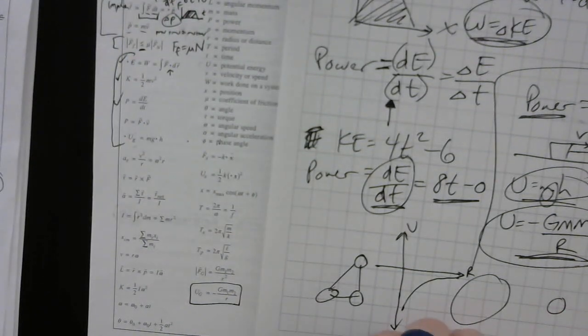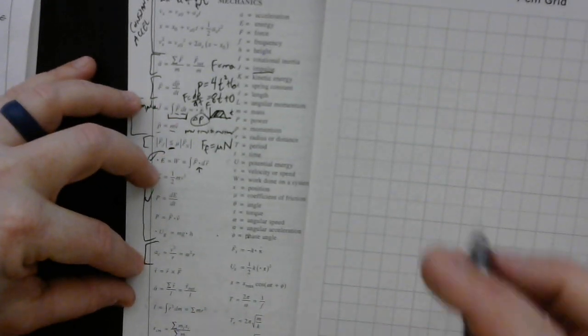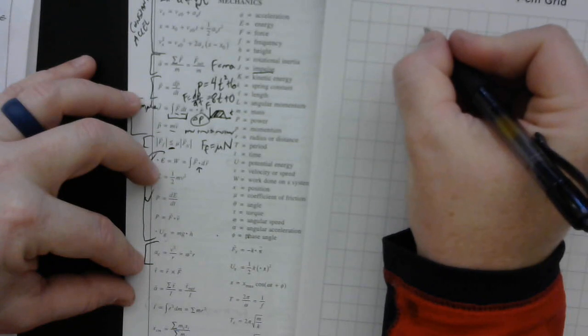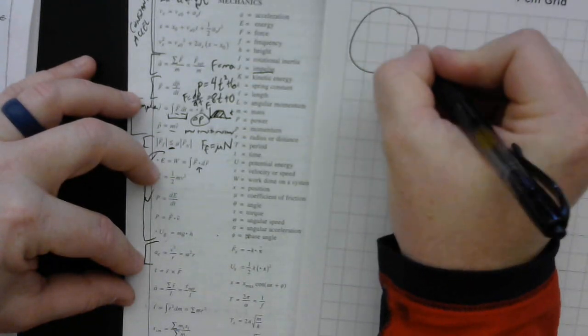All right, let's see. Those are some biggies on energy. All right, energy. Okay, we're going to keep going. Here we go. Our next one is acceleration with a little c. What that stands for is centripetal acceleration. So whenever I go in a circle, I have an acceleration towards the middle.